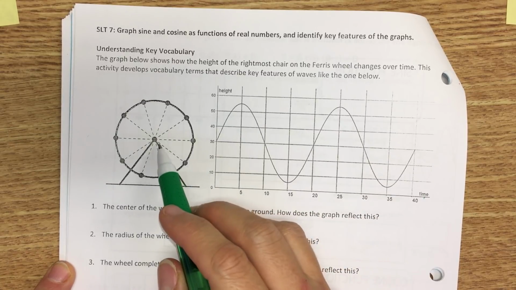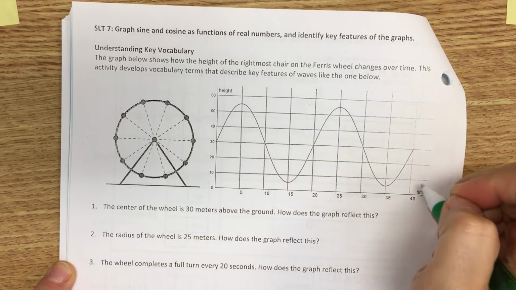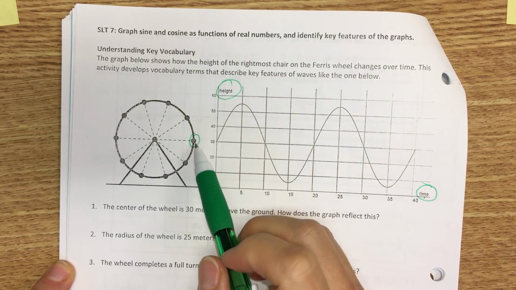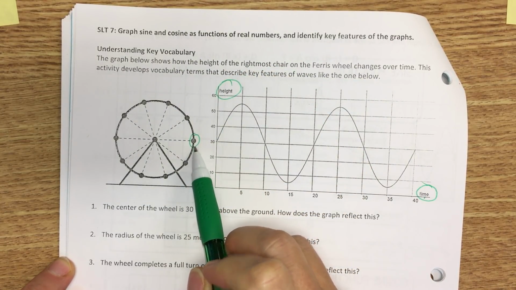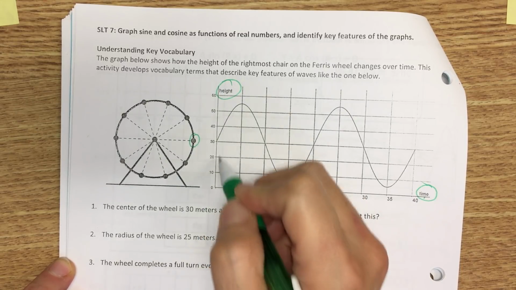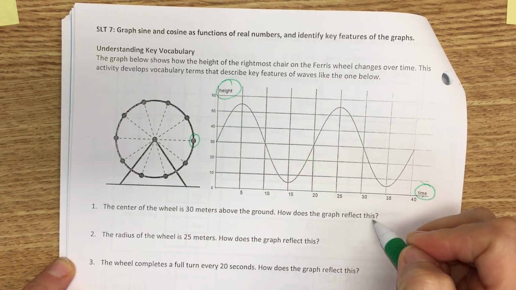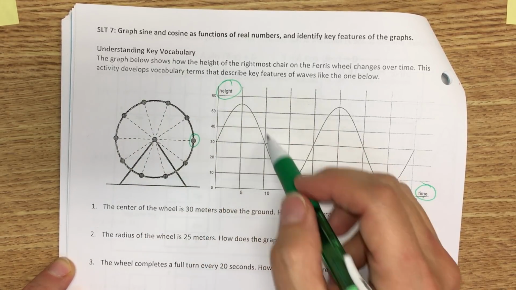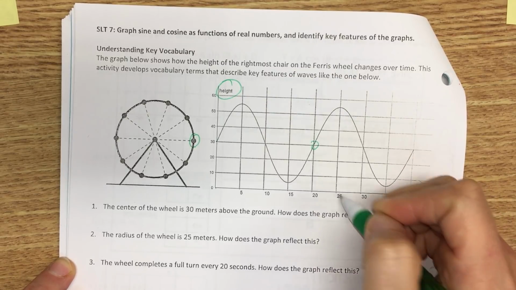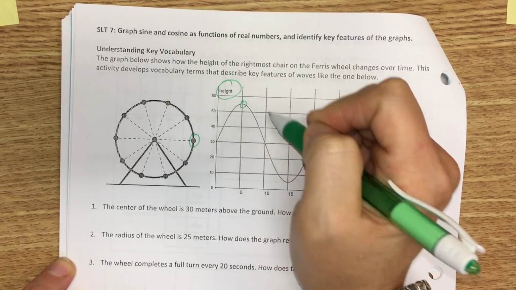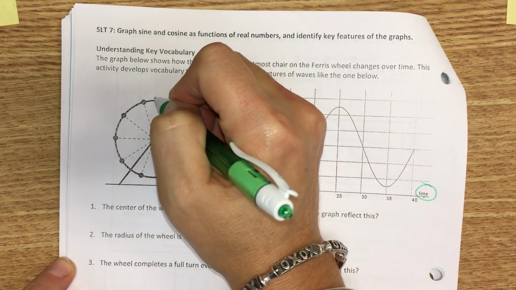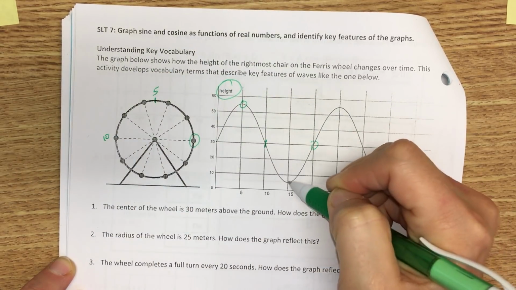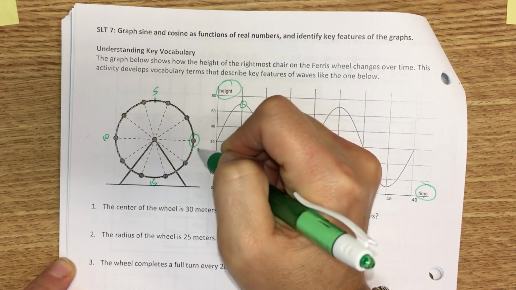We're going to go back to our friend, the Ferris wheel, where we graph time and height. Remember, this was our starting point here on the far right, and at that point at 0 we were at 30. It made a whole rotation in about 20 seconds. Here we are at the top at 5 seconds, then we're back at the middle at 10, and then 15, and then 20.